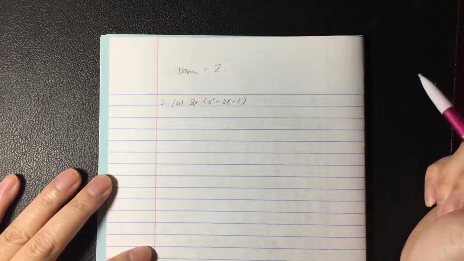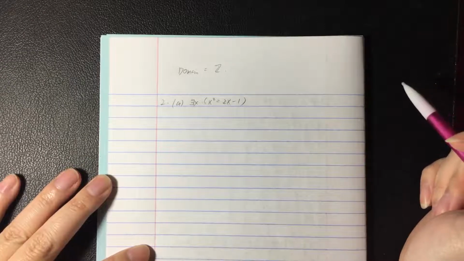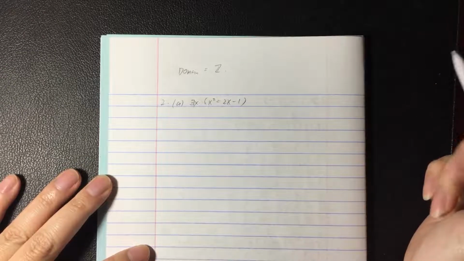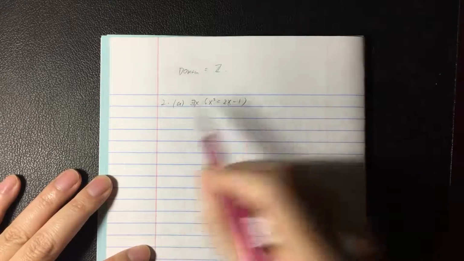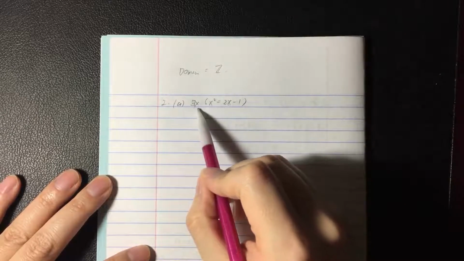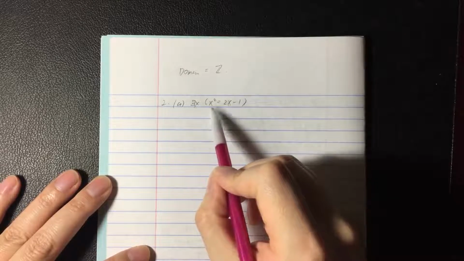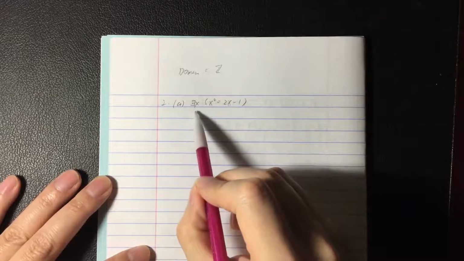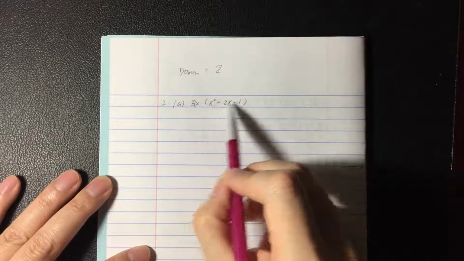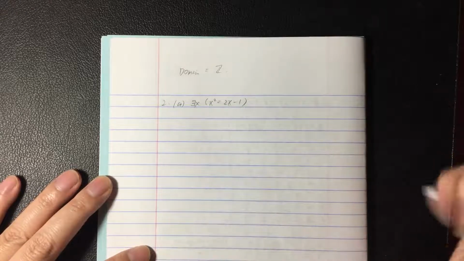Number 2, determine the truth value for each of the following statements. Assume the domain is the set of all integers. So part A: there exists x such that x squared equals 2x minus 1. If this statement is true for one x, then the statement itself is true.